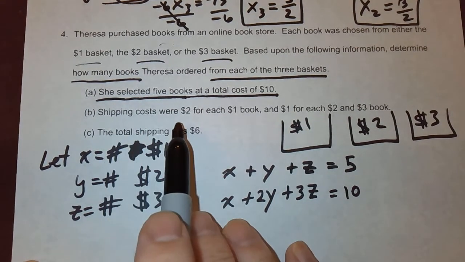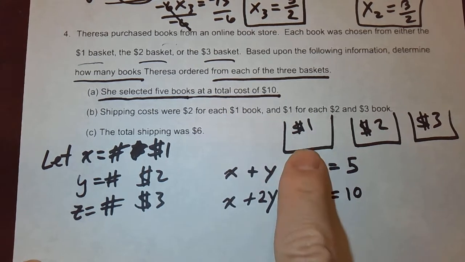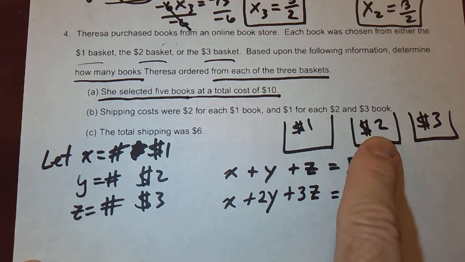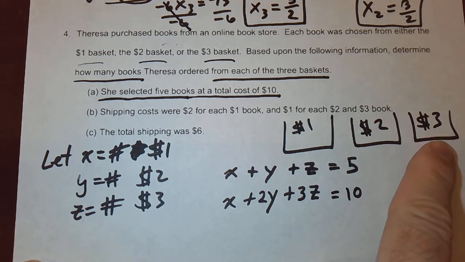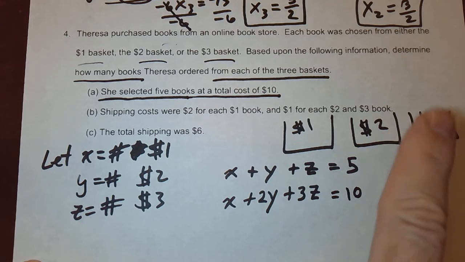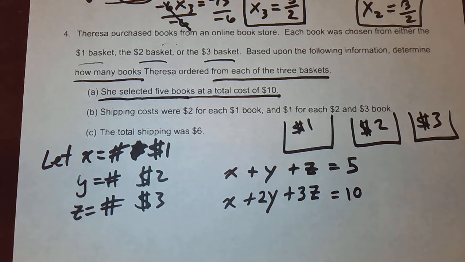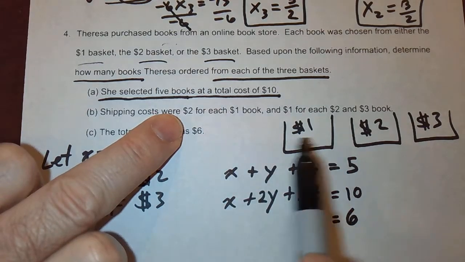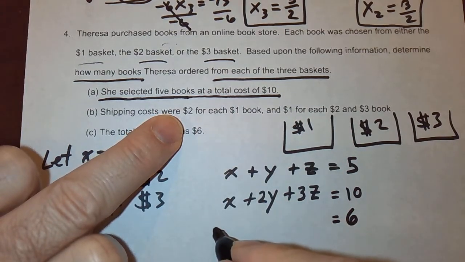B, the shipping costs were $2 for the books here, the $1 books. It's $1 for each of the $2 and $3 books. So these cost $1 to ship, this and these ones and these ones. Can't get an equation out of that yet until we look at C. The total shipping was $6.